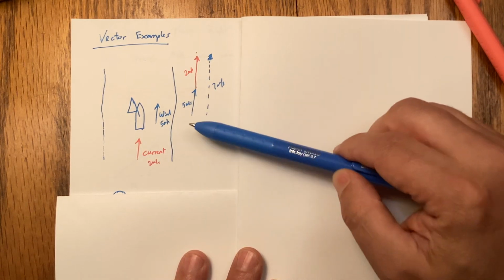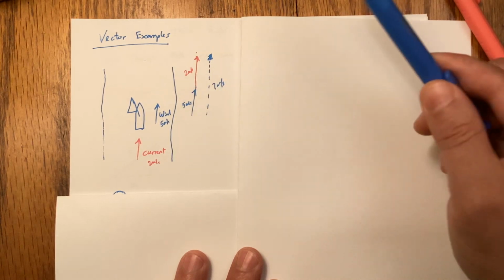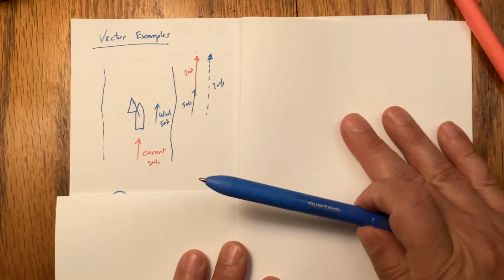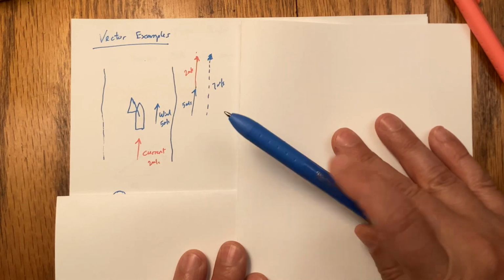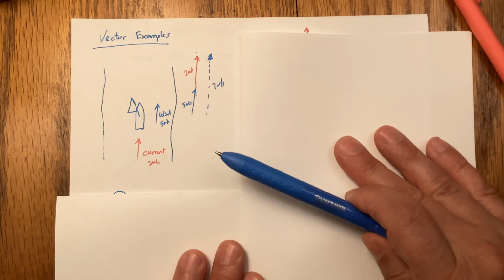Now you might be asking yourself, well, what would happen if they're pointing in opposite directions? Instead of adding, we'd subtract. Now, the other logical thing is what happens if they're not in the same direction? Either both pointed upwards or both pointed downwards.